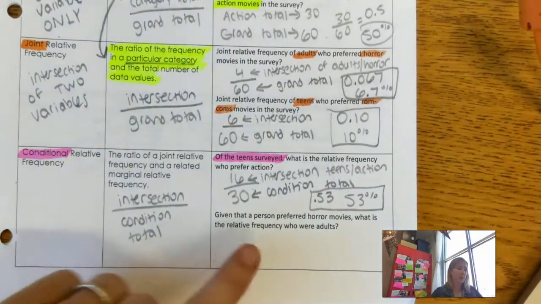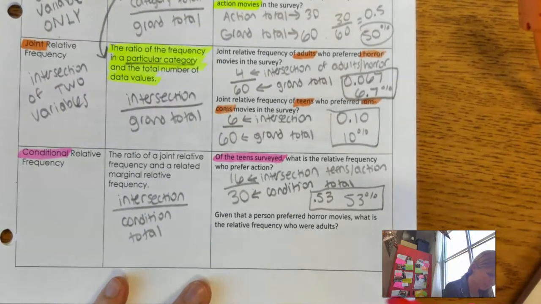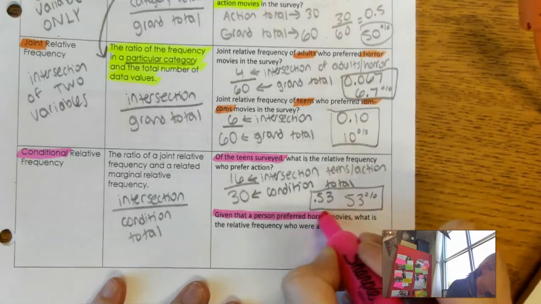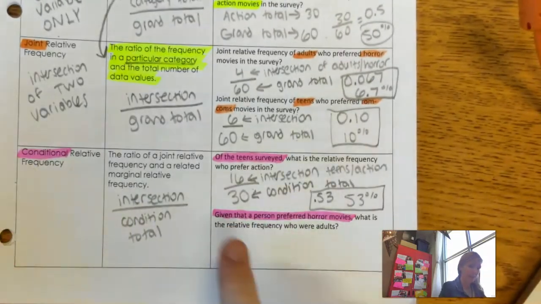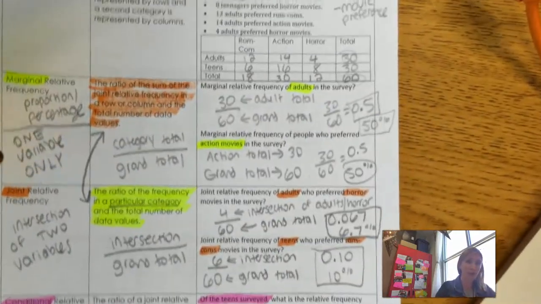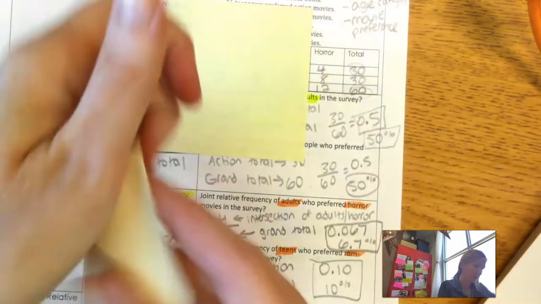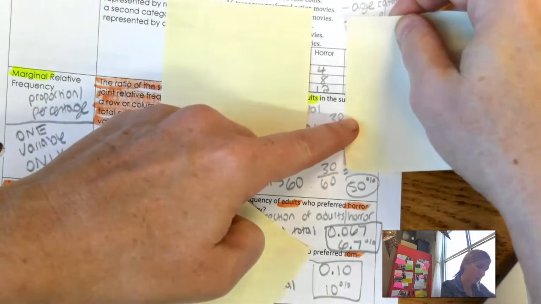All right, go ahead and pause the video and try the next one on your own. All right, given that a person preferred horror movies, what is the relative frequency who were adults? So think for a second, what's the condition? Is the condition horror movies, or is the condition adults? Given that, so you could highlight or underline that condition. So the condition's actually horror movies. So that's the only column that I want to look at. I want to block everything else out because it doesn't matter for my conditional relative frequency. So I'm just looking at horror.